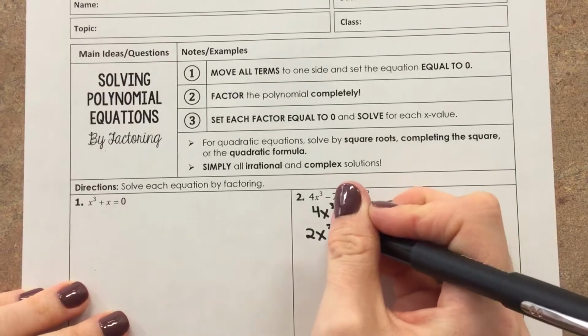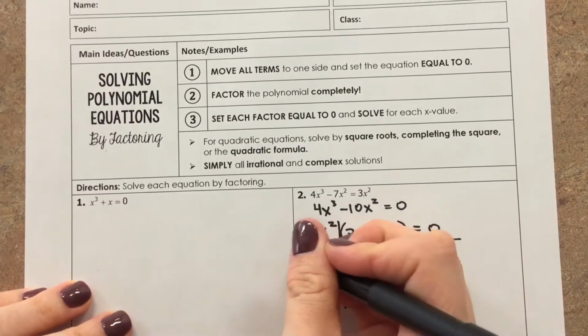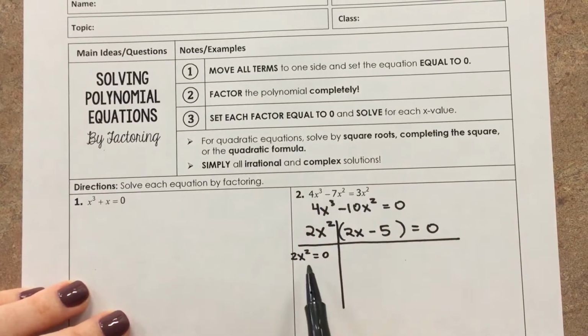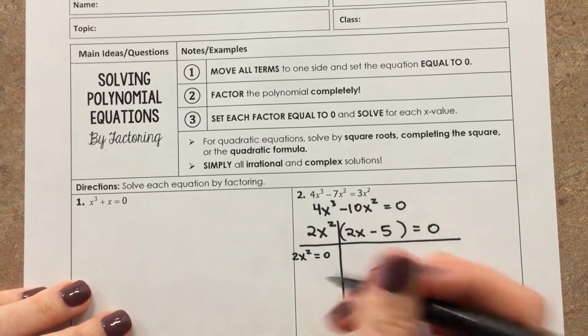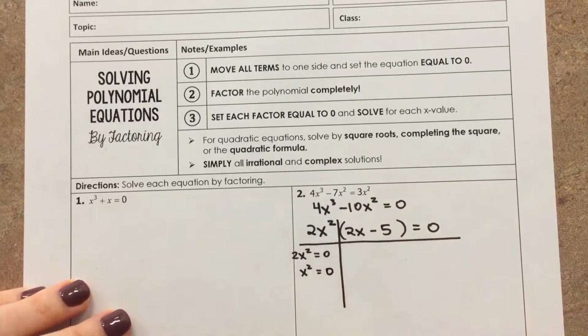So that's what I'm going to do. We've done this plenty of times before. So you set each factor equal to 0. So this one, I take 2x squared and set that equal to 0. So I divide both sides by 2. So divide the left by 2. When I divide 0 by 2, it's still just 0.